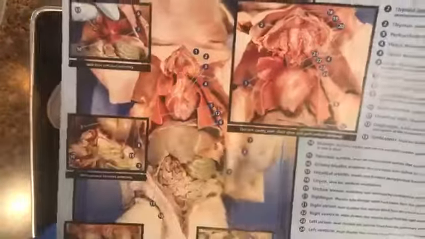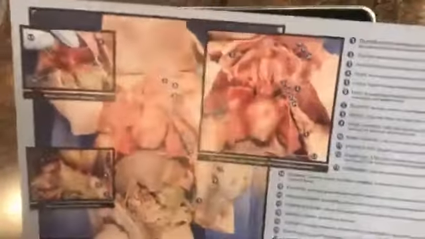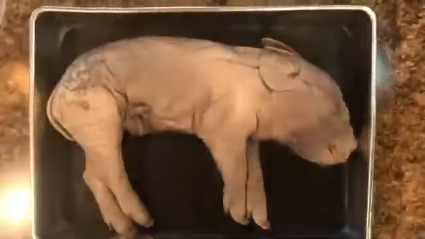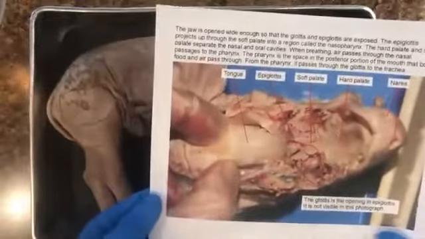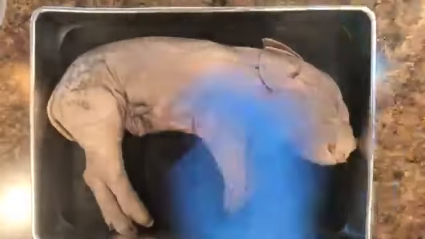Well, when we open it up, it's not going to look nearly as pretty as all of this. You could look at just diagrams, but sometimes it's just not enough.